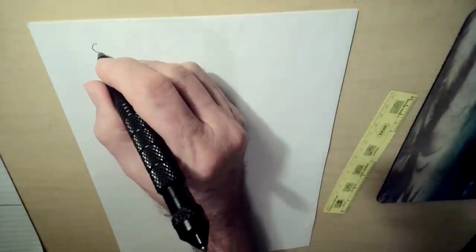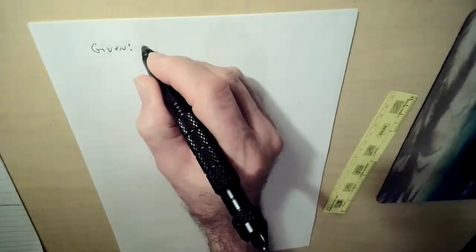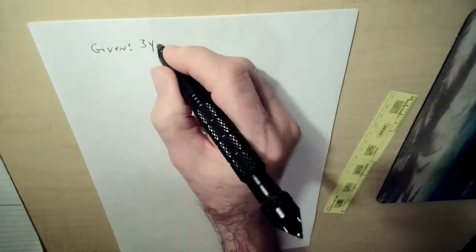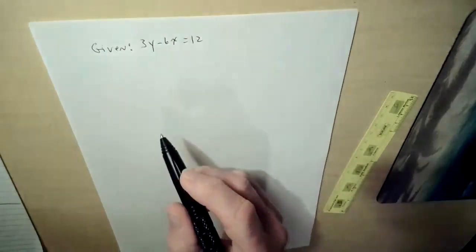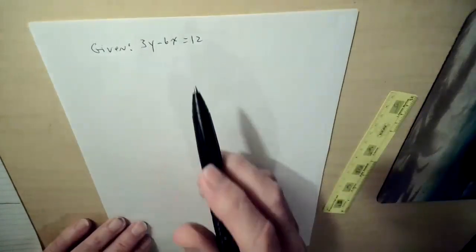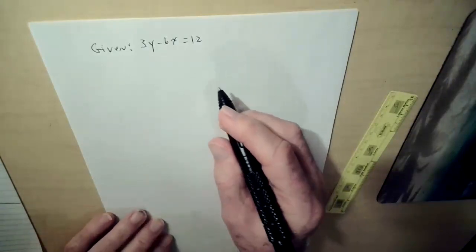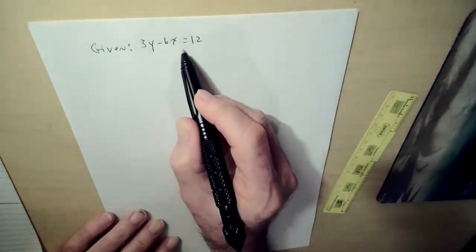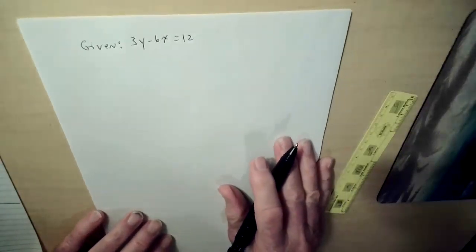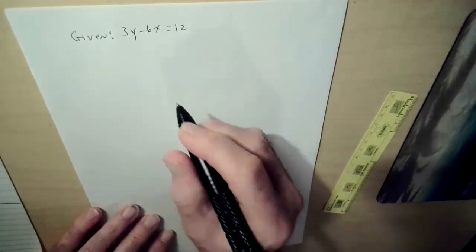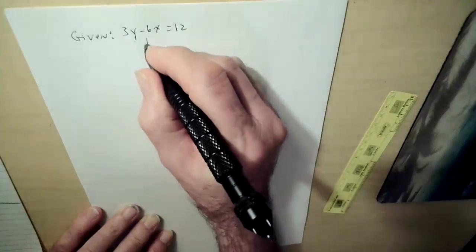All right, now this is about as difficult as these problems get, and it's really not that hard. If you're given 3y minus 6x equals 12. Standard form, right? Right. Now, the easiest thing to do here, you could leave it like this and solve the equation like this, but the easiest thing to do is put it into slope-intercept.